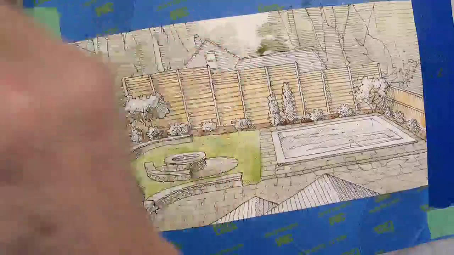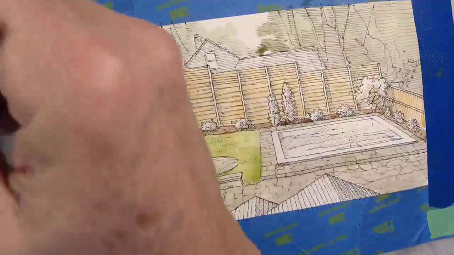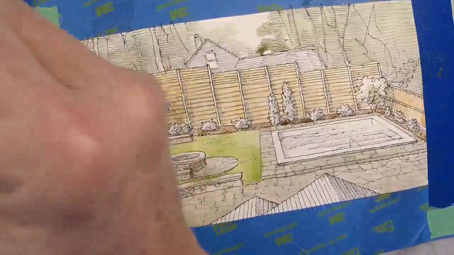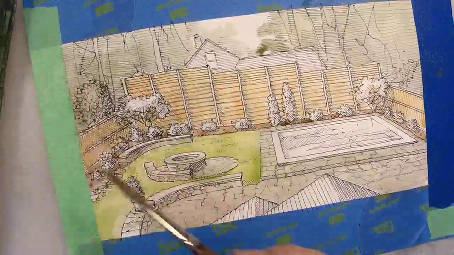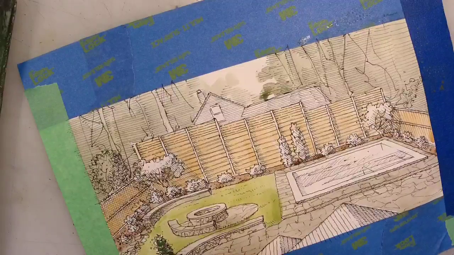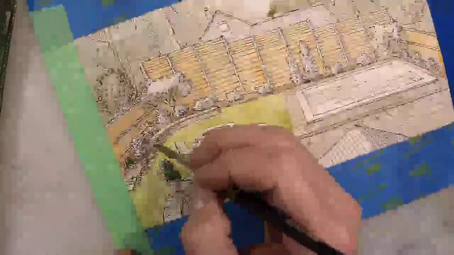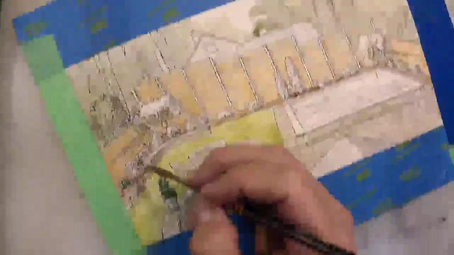Rinse out that brush, and let's proceed to more intense green now for the bushes. Whoops, I'm going to get some bleed if I do that, which is maybe okay, but I want to be careful about how much it bleeds. Sorry, I'm off the picture again. Let me move myself.